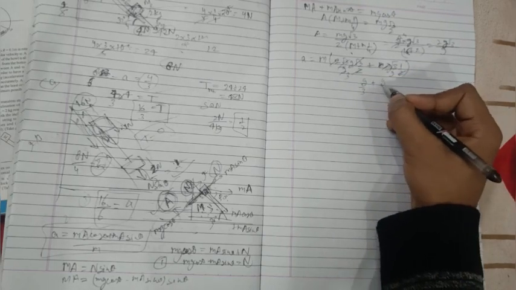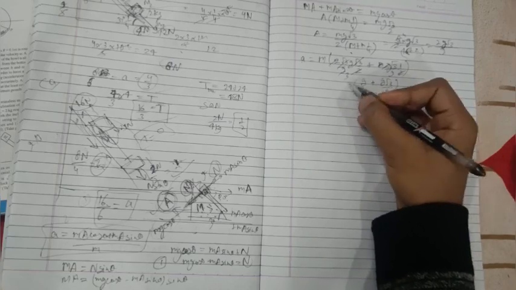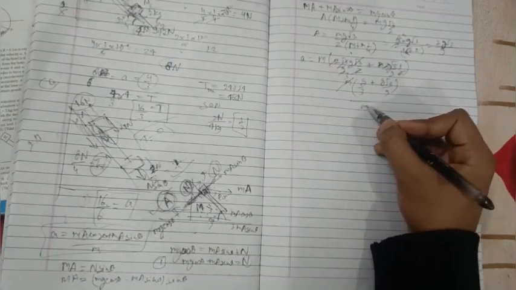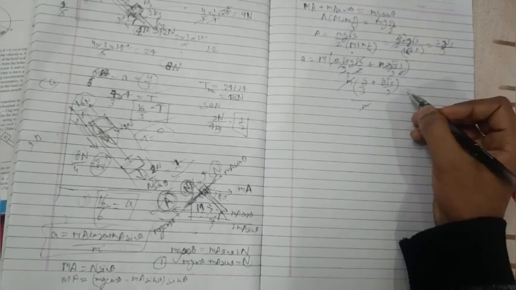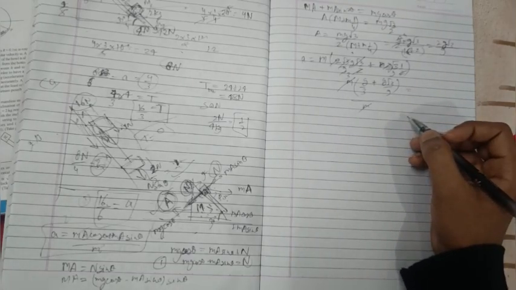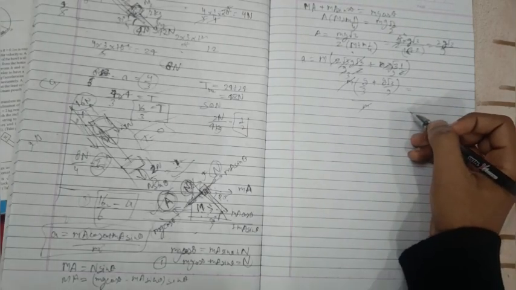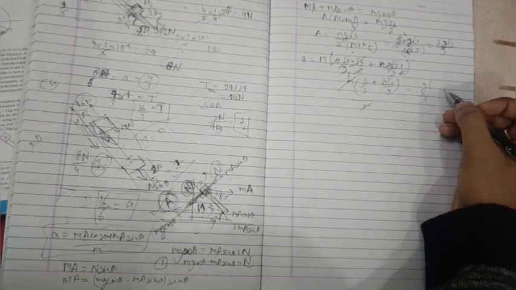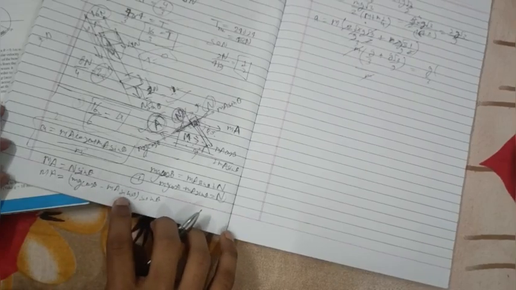This is the value of a, and now substituting the value of a here to get this acceleration a, so a equals m bracket a is equal to 2 root 3 into g divided by 9 into cos theta, which is again root 3 by 2, plus m into a, which is 2g root 3 by 9, and sin theta, which is 1 by 2.